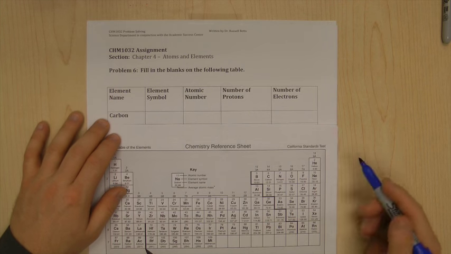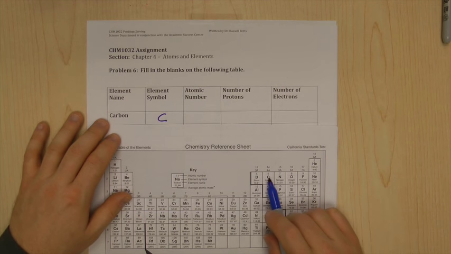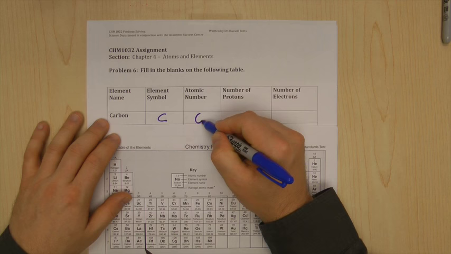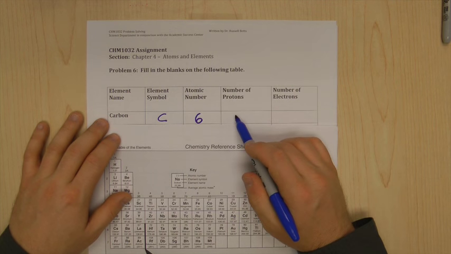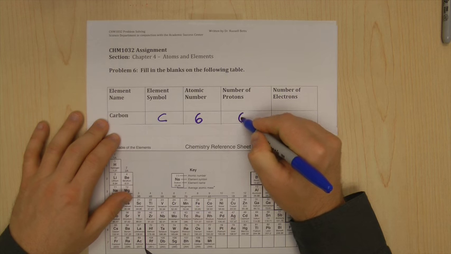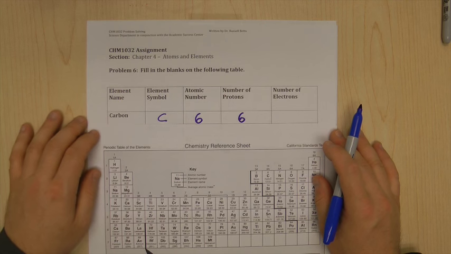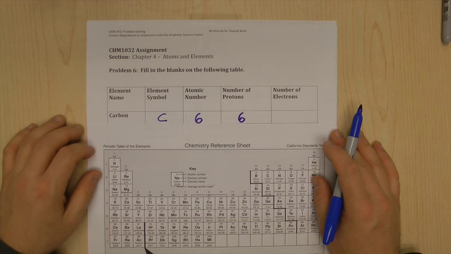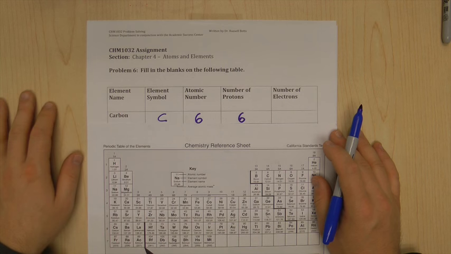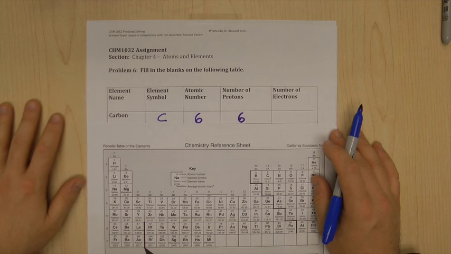Okay, carbon. The element symbol of carbon is C. The atomic number of carbon, written just above it, is 6. The number of protons in carbon, the atomic number, don't forget, is the number of protons in the nucleus. So the atomic number is 6, the number of protons is 6. Now, the number of electrons, how do we figure that out? Very, very simple. Remember, the protons and the electrons must be equal for an atom. All atoms are neutral. If they're not neutral, they're called something else.